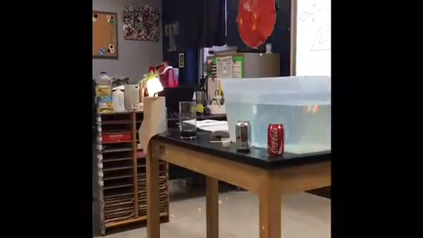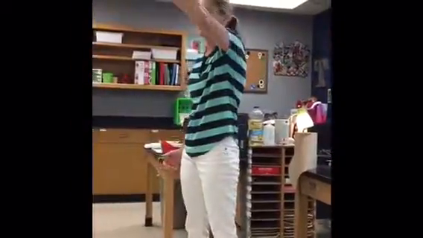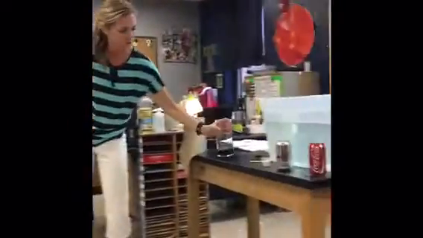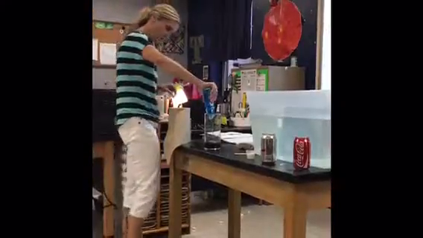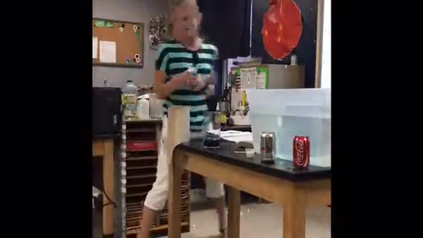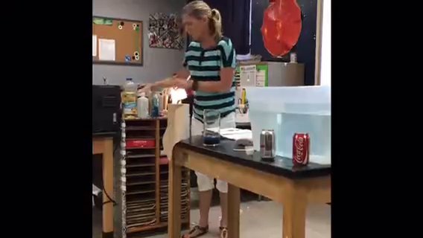Okay, then on top of the blue, you can see that layer of blue. I think we need to add a little more blue. What do y'all think? Yes. Okay, let's get a little more blue. Yes, more. All right, so add a little bit more blue. And I'm going to leave it so y'all can see it tomorrow. All right, then on top of the blue, we're going to add water.